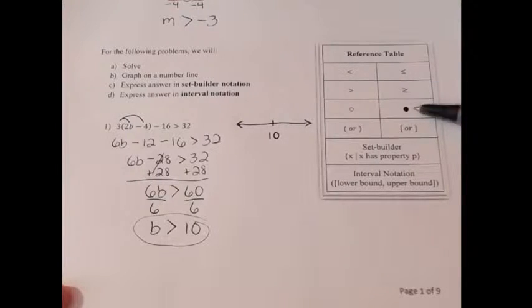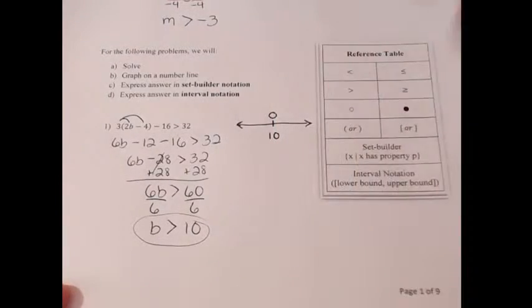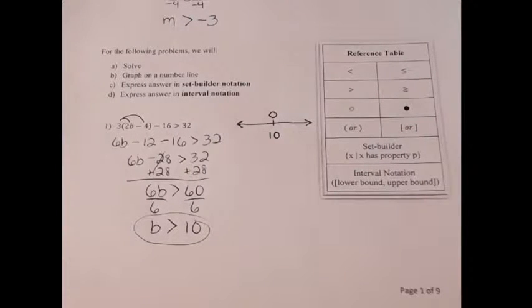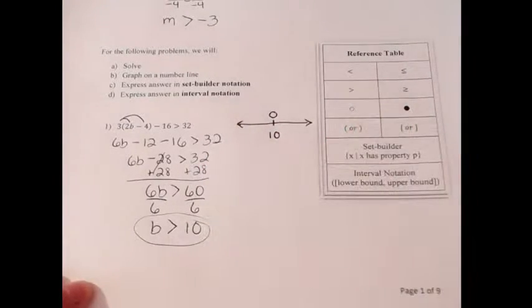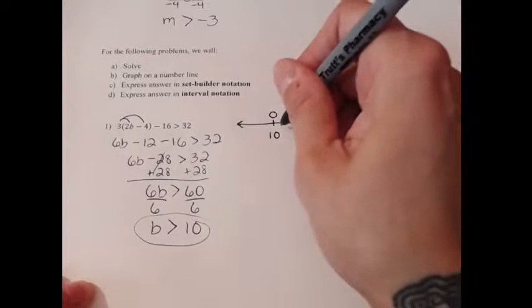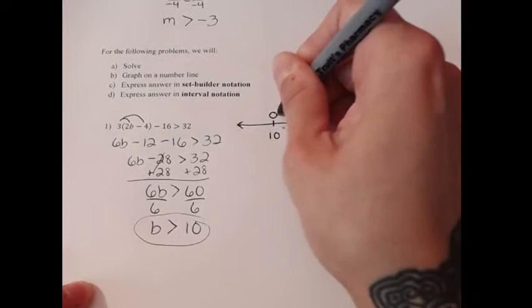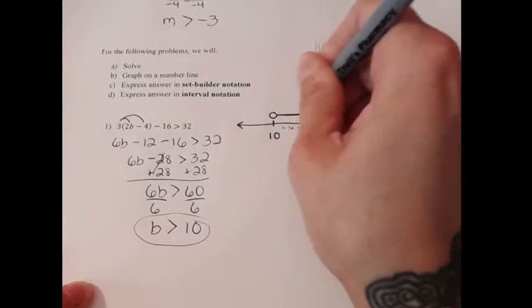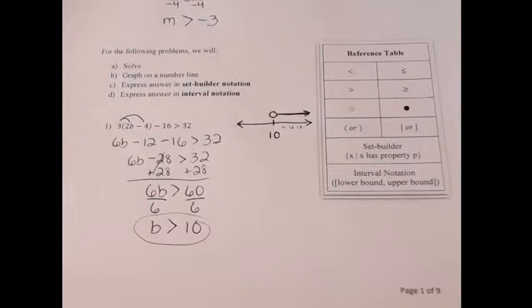So what we're going to do is above the 10, I'm going to draw an open circle. I always like drawing it above the line so that it's visible. If you draw on the line itself, sometimes it's harder to see. So open circle on 10 because we're not including it. And then B is greater than 10. So we're thinking 11, 12, 13. We know, oh, okay, it's this direction. So we shade to the right. And there's our answer on a number line.